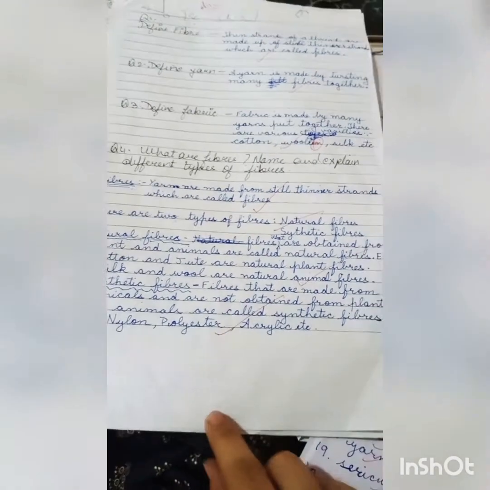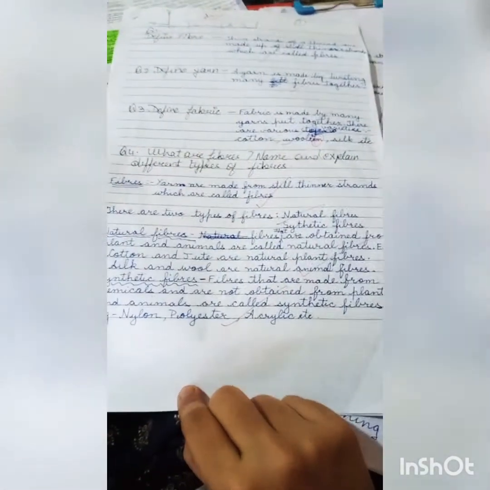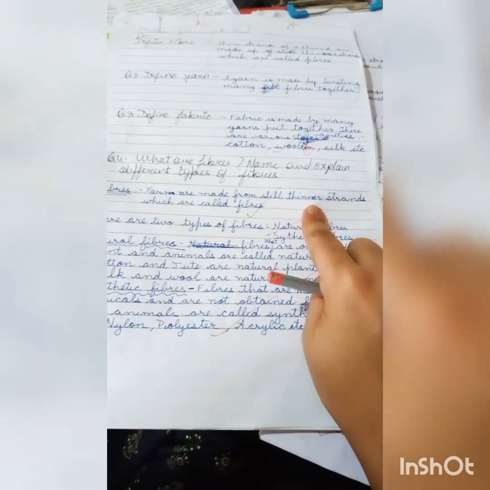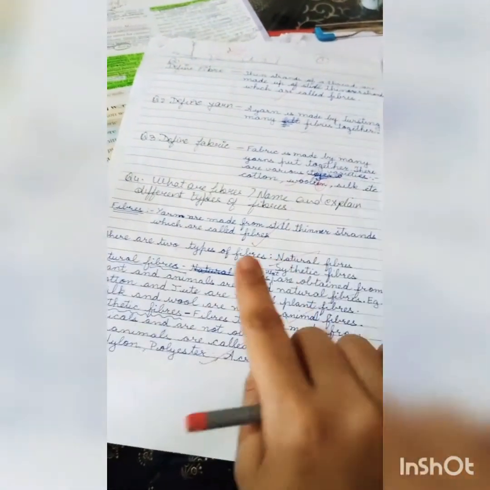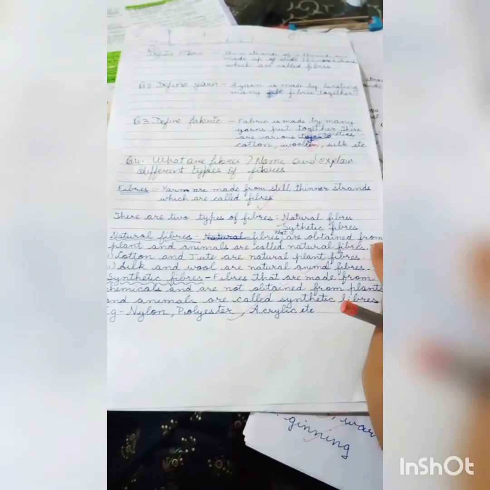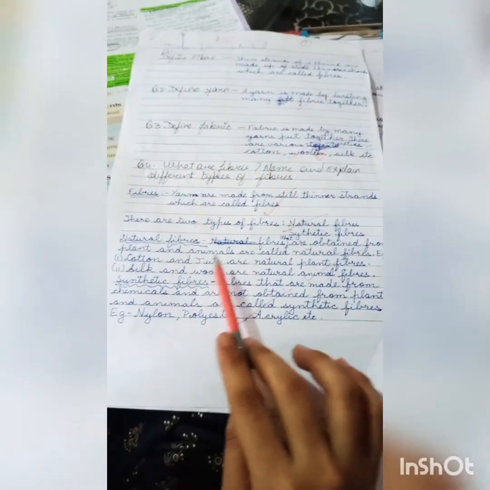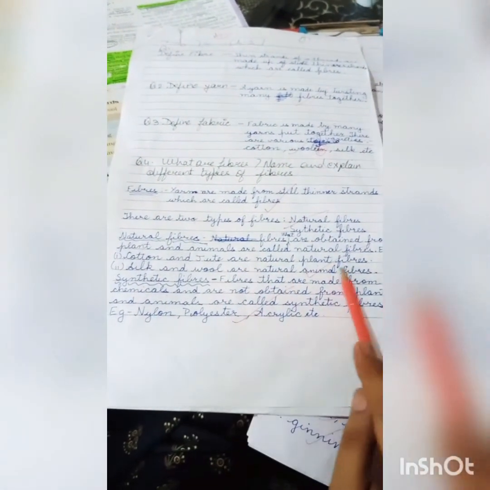Or you can write, what are fibers? And name and explain different types of fibers. So yarns are made from still thinner strands which are called fibers. There are 2 types of fibers, natural and synthetic. Then you have to explain natural fibers, that is the fibers which are obtained from plants and animals. For example, cotton and jute are natural plant fibers, and silk and wool are natural animal fibers.